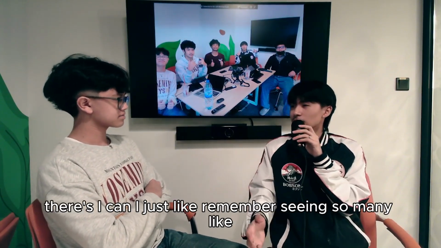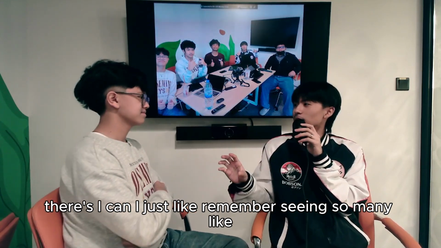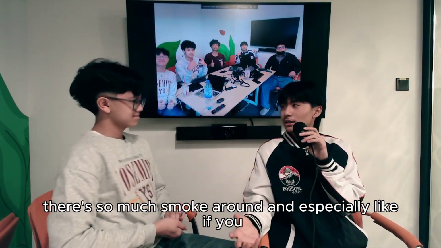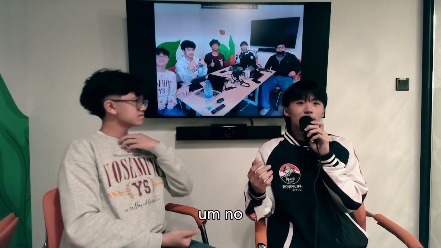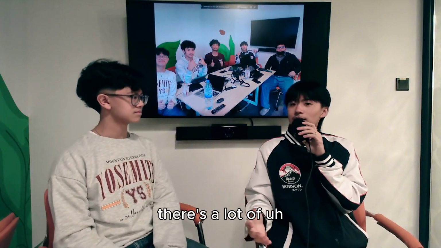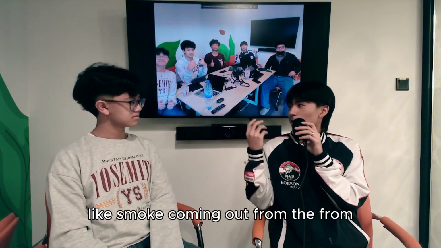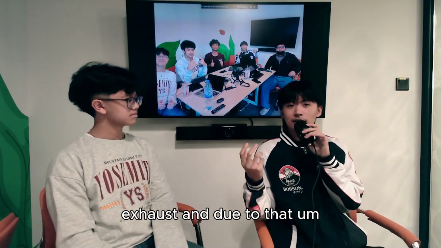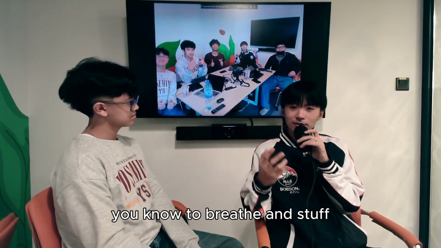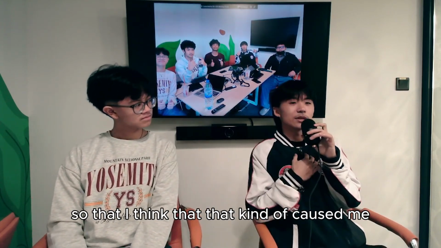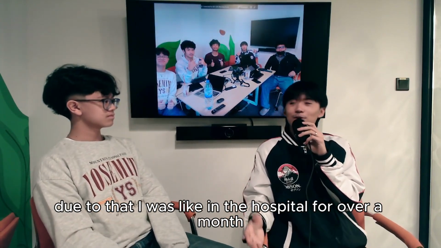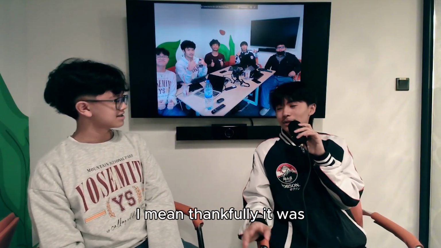But when you go to the city, I remember seeing so many black clouds, and you can hardly breathe because there's so much smoke around, especially if you know about jeepneys, right? If you've ever ridden one, there's a lot of smoke coming out from the exhaust, and due to that, it's very difficult to breathe. I think that might have caused my pneumonia, and due to that, I was in the hospital for over a month. But thankfully it was gone.